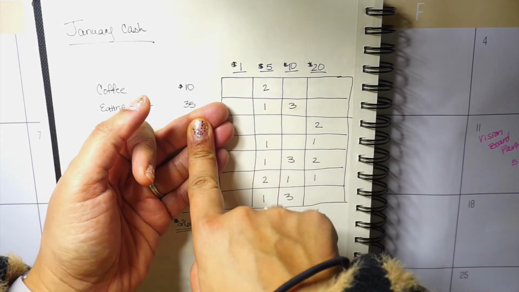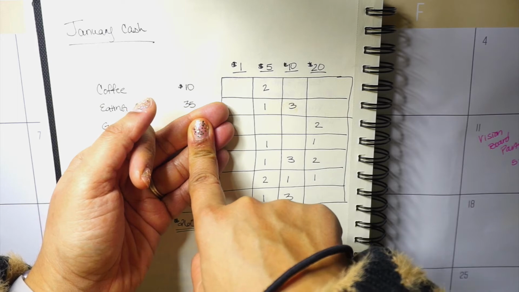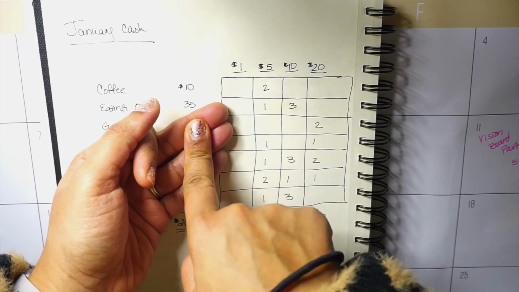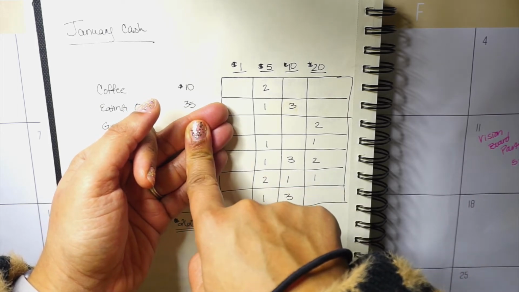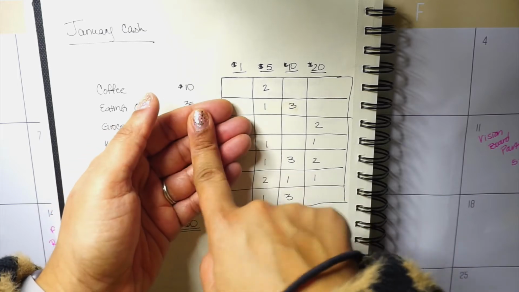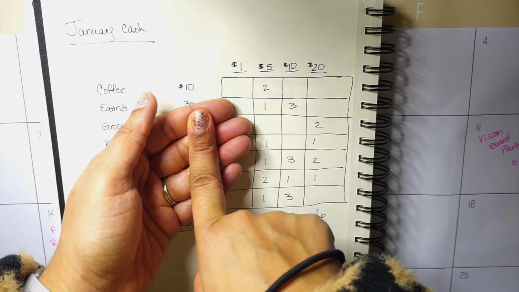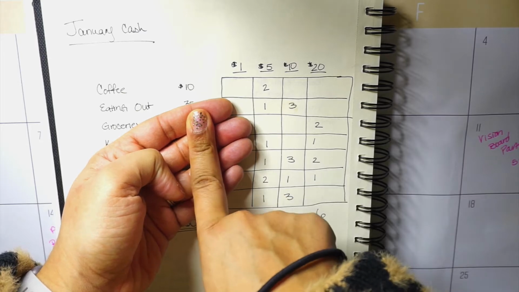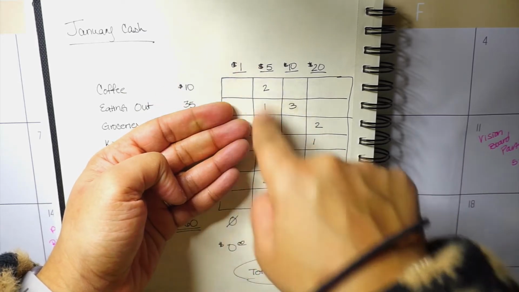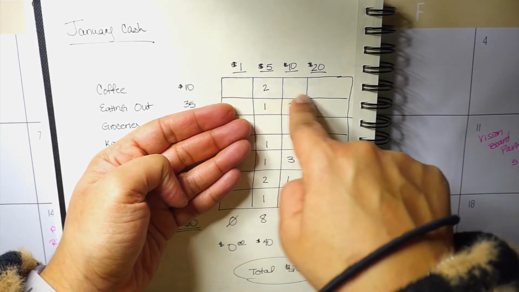I am also identifying what cost categories I want to be cash, and what denominations or what bills I'm going to be taking out of the bank. All of this I'm doing before the next month starts.